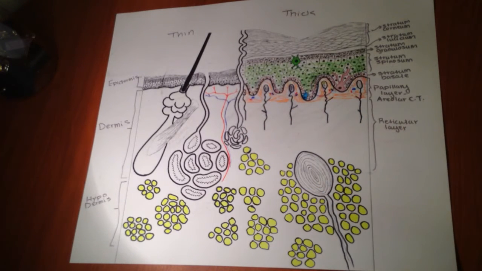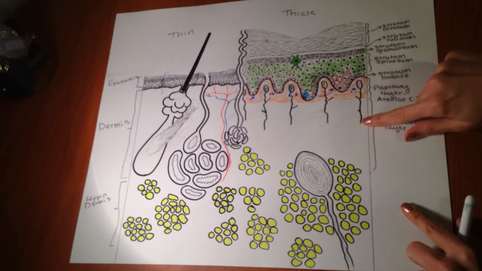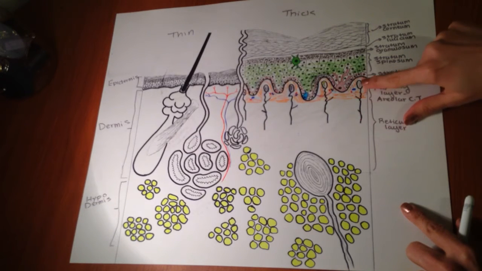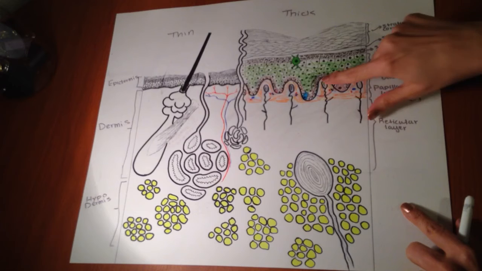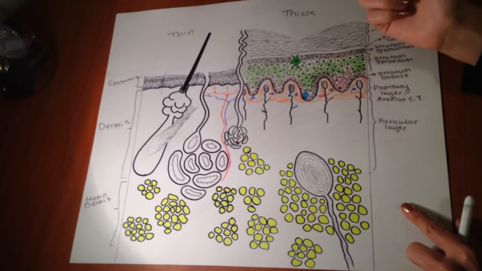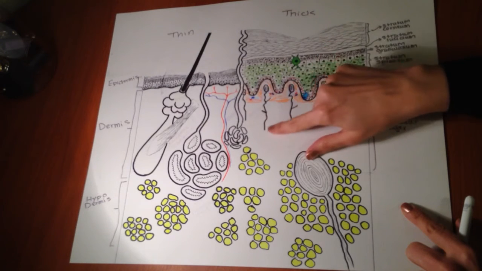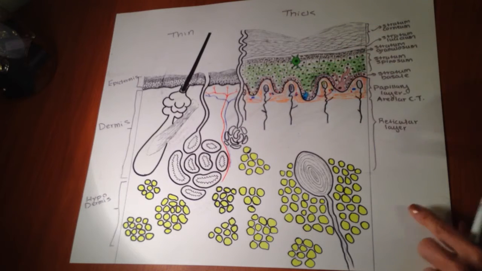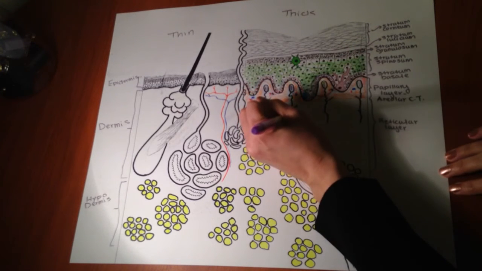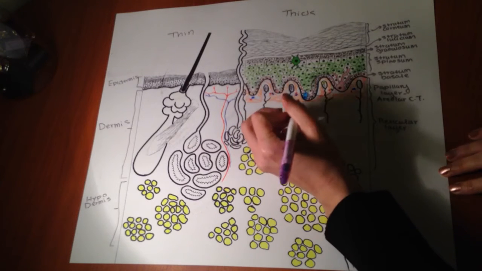Now in the papillary layer, you could find these structures here. These are called the Meissner's corpuscles, and I think that they kind of look like sperm cells. Meissner's corpuscles are for detecting light touch. I'm going to label one of them.